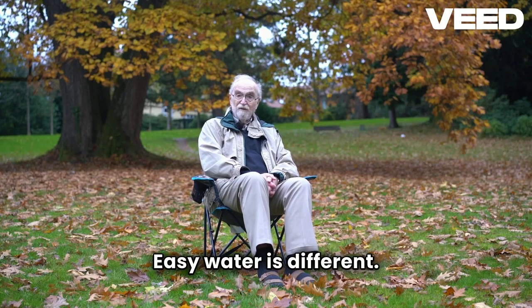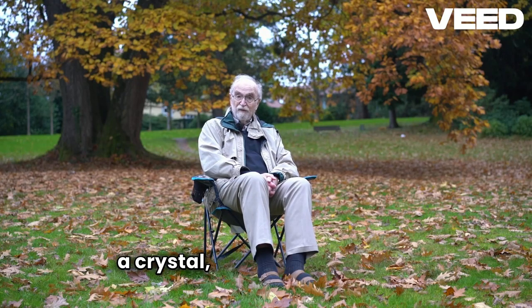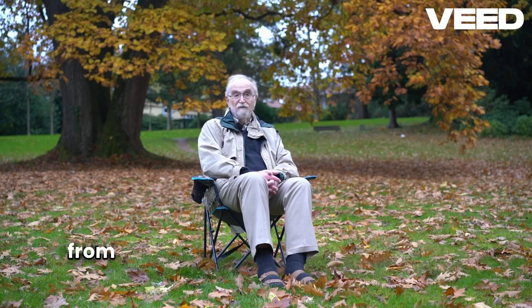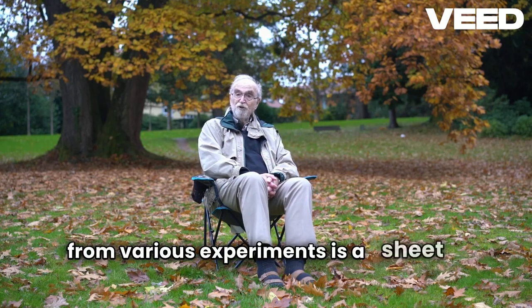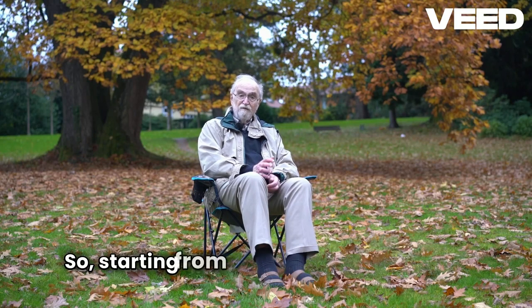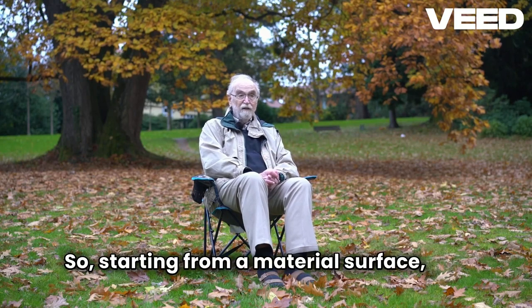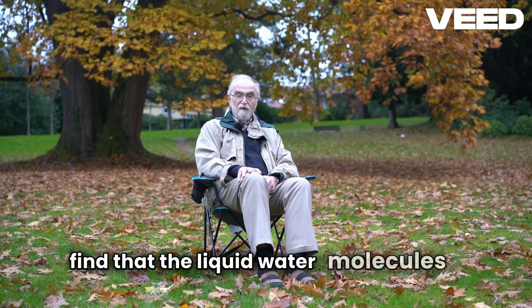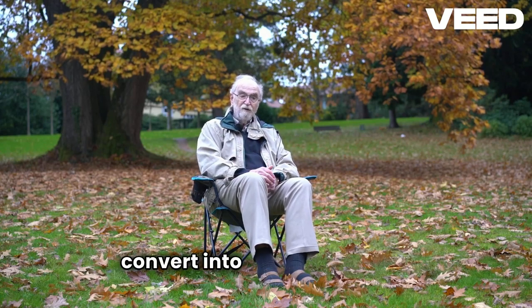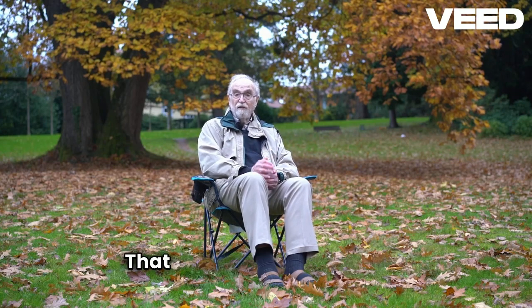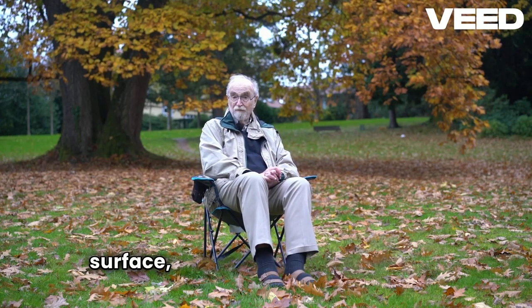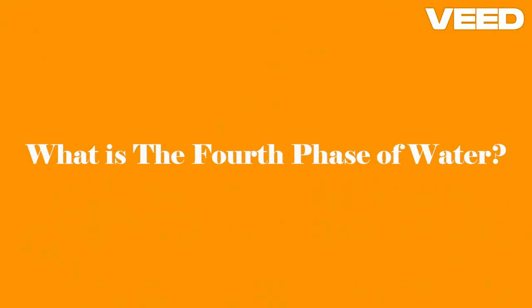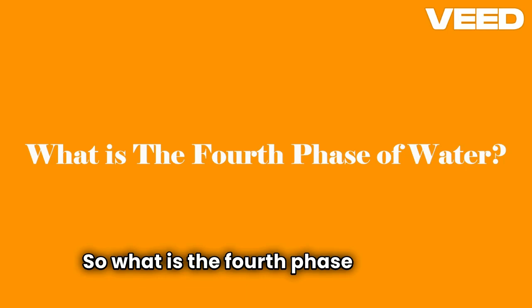EZ water is different. EZ water is a bit like a crystal, very well organized. And the structure of this crystal, we found from various experiments, is a sheet-like structure. So starting from a material surface, you find that the liquid water molecules will convert into a sheet of water. That sheet is adjacent to the surface, and it's a hexagonal sheet. It's a honeycomb-like structure.